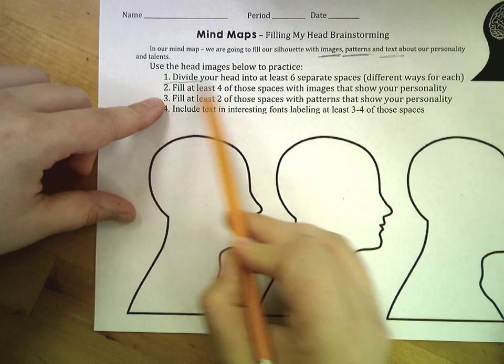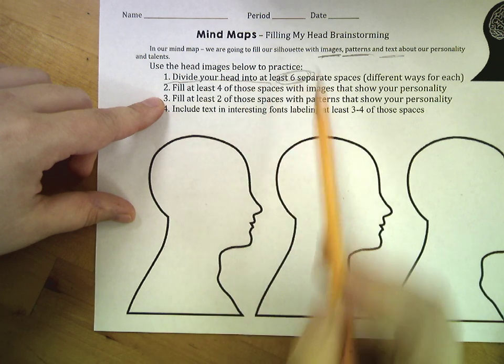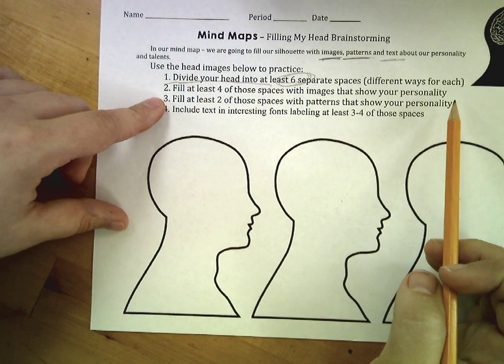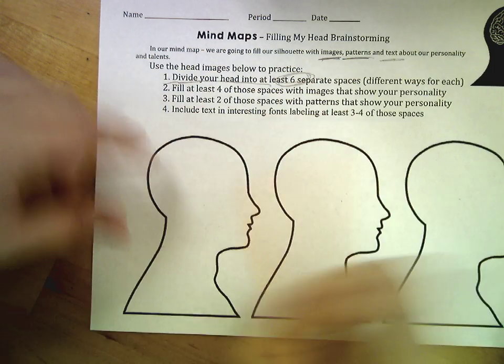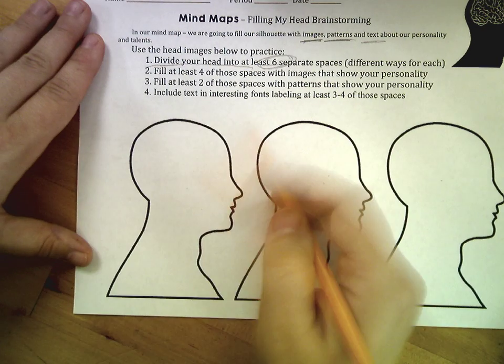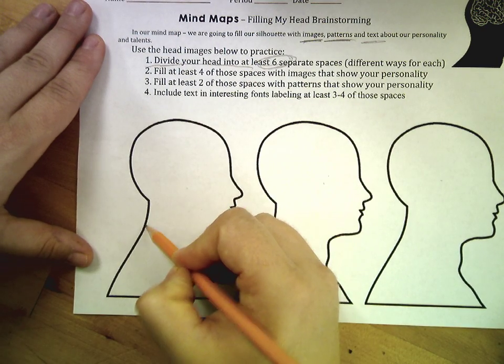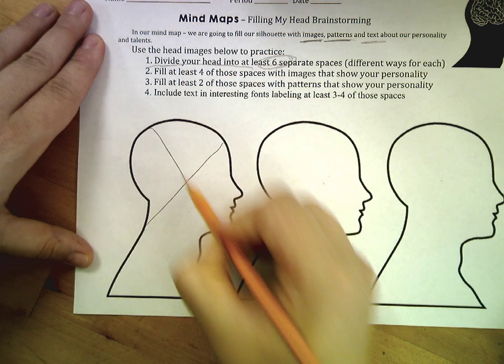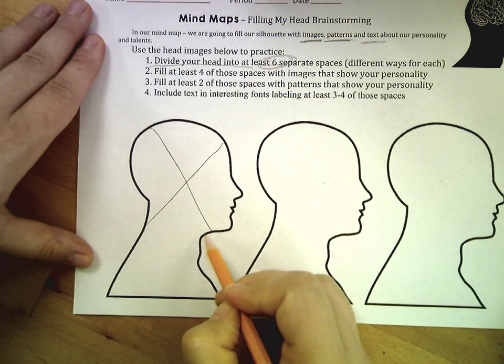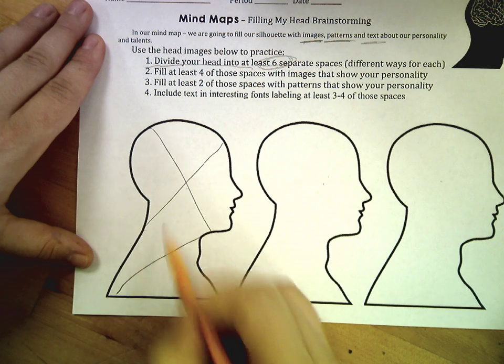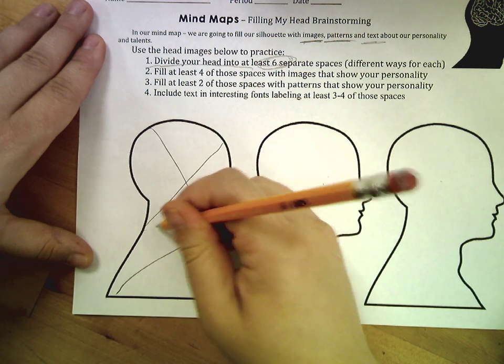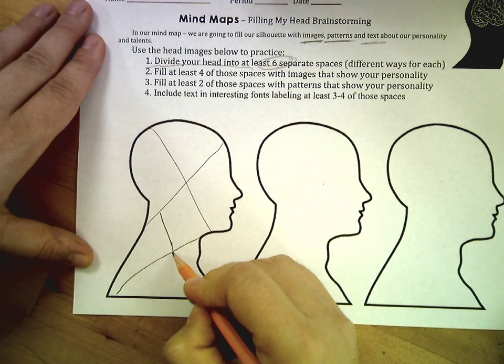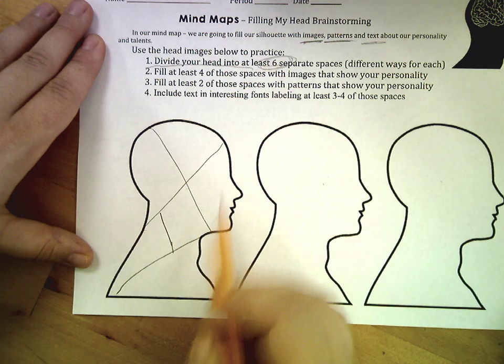So we need to divide the head into at least 6 separate spaces. Each way needs to be different. So let's start off with this one. You can do this kind of logically, where you can just make them pie pieces. So that's 1, 2, 3, 4, 5, 6. So it's more logical, kind of just straight.